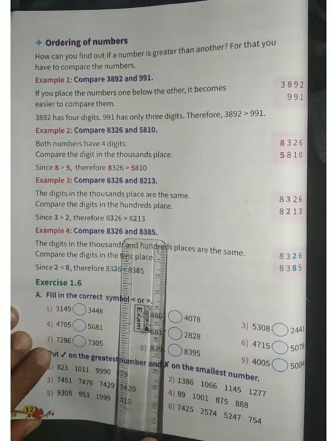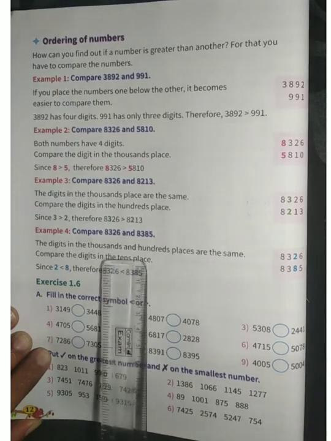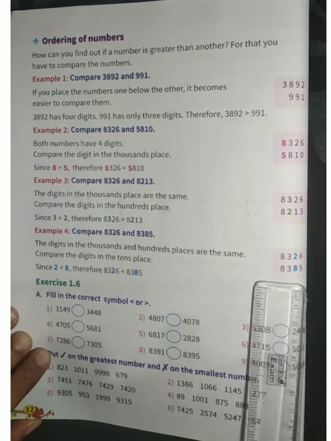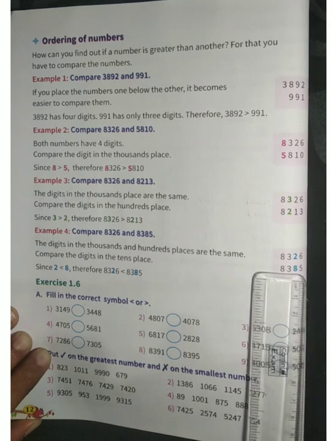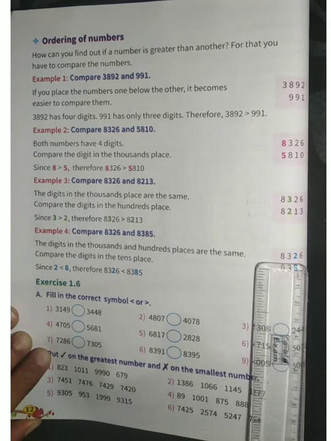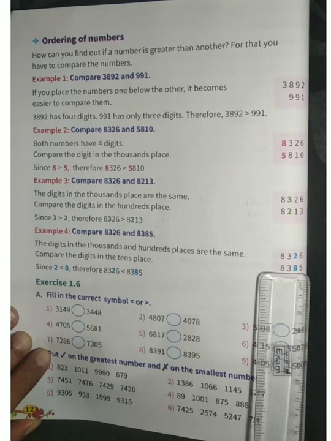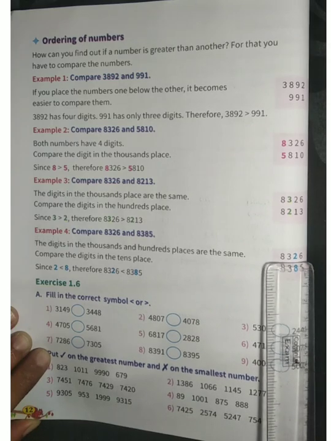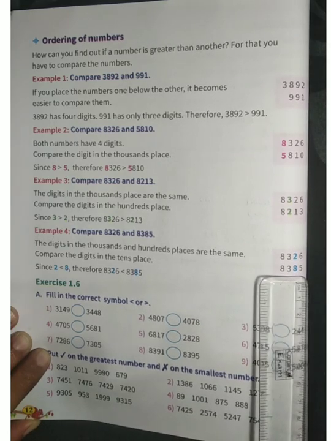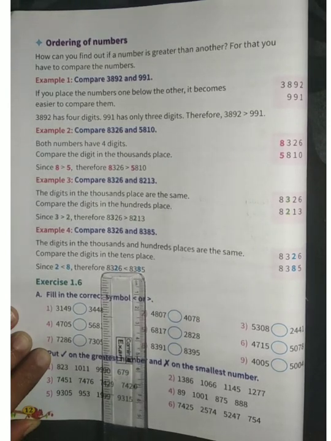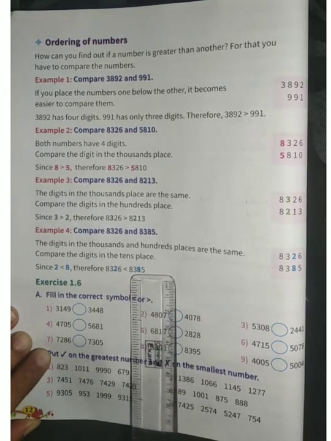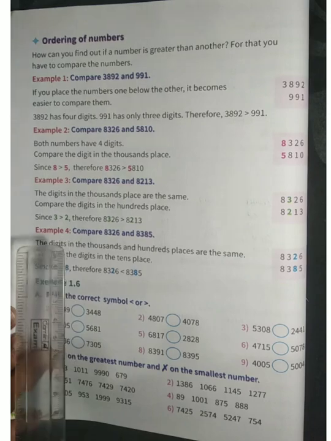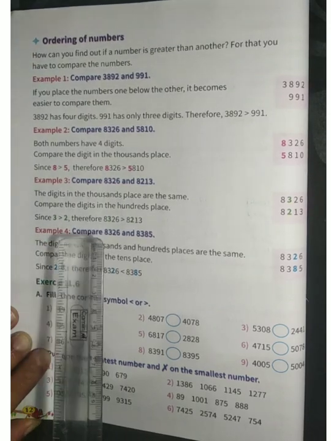And the final comparison is 8326 and 8385. In this case, we can see that the thousands and hundreds place have the same numbers. Both the place values have the same numbers, 8326, 8385. In this case, we take the next place, that is the tens place, wherein 2 is smaller than 8. Therefore, 8326 is smaller than 8385.